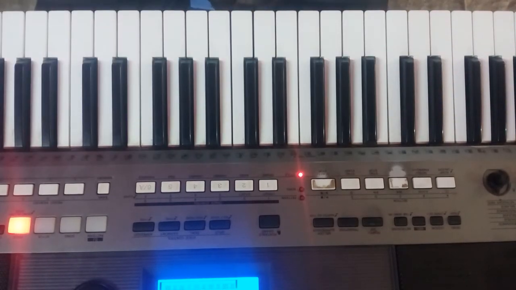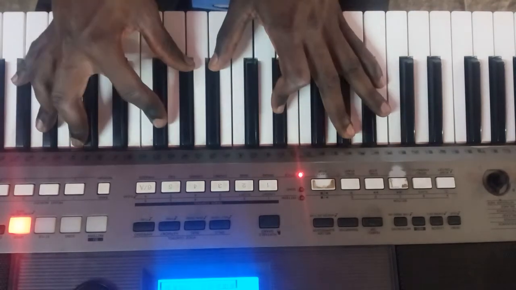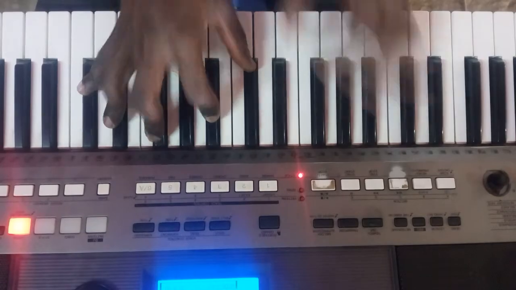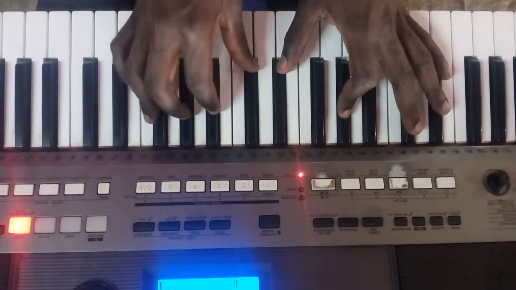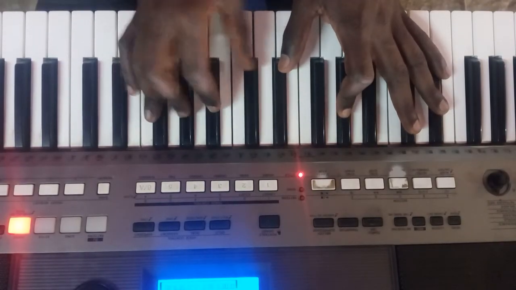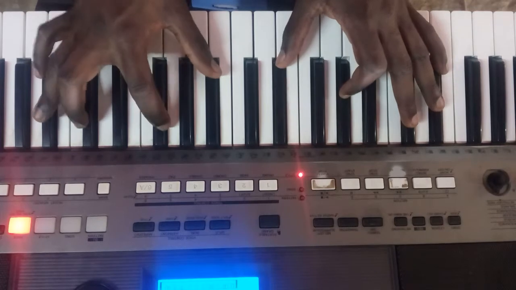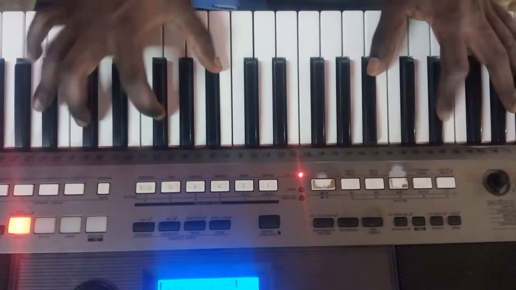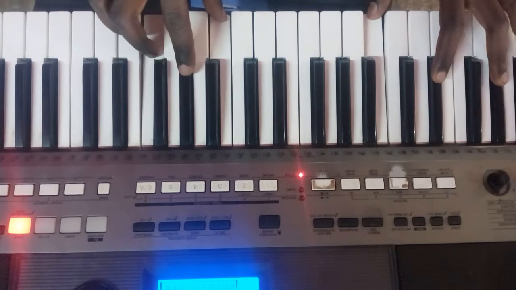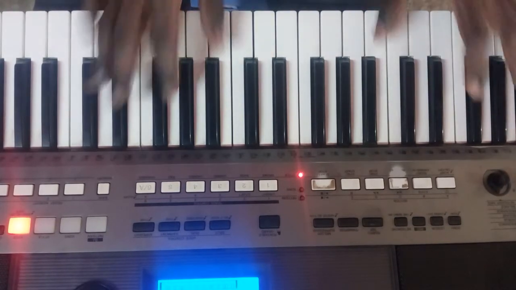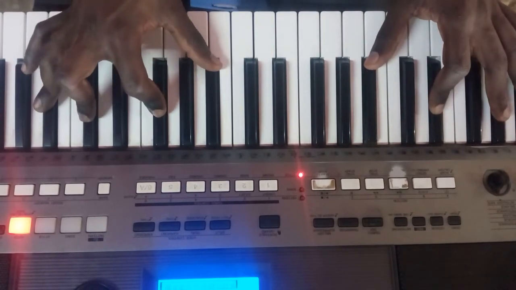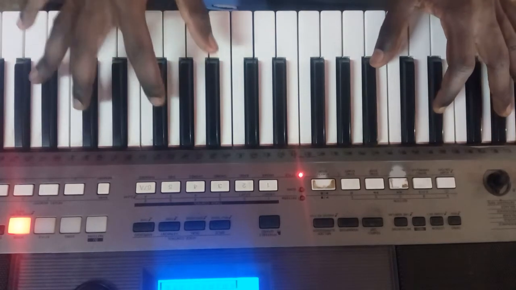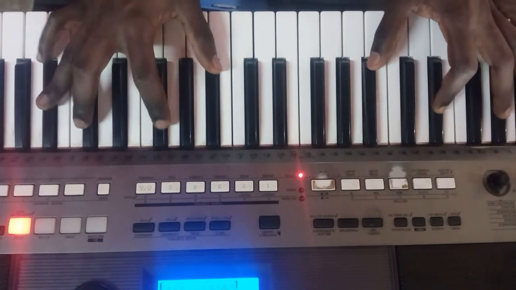That's one way you can use that. Then there's another song again that makes use of that chord, like Hey Mungu wa. 1, 6, 7. So 1 is F major, it is an F major 6.